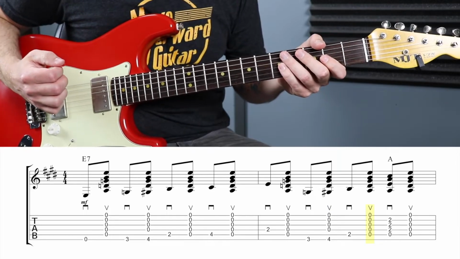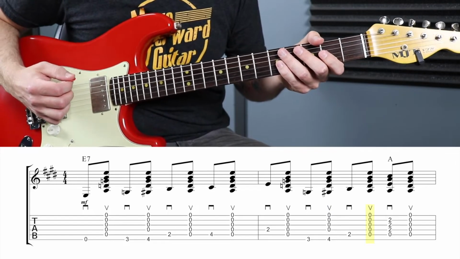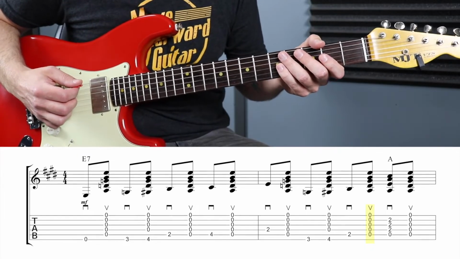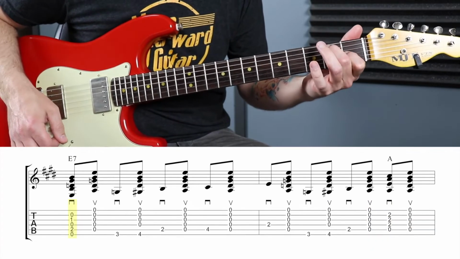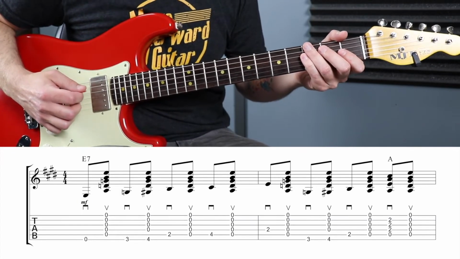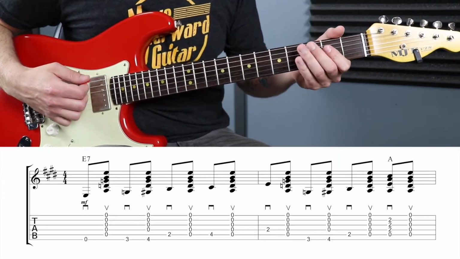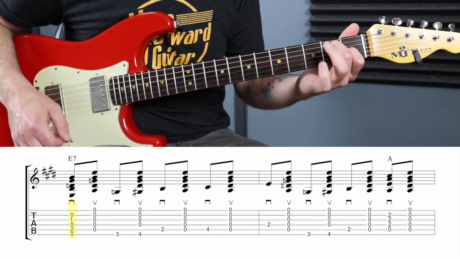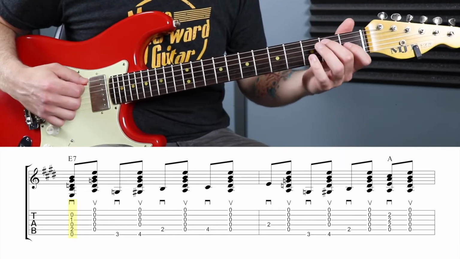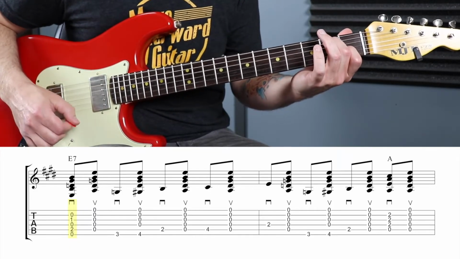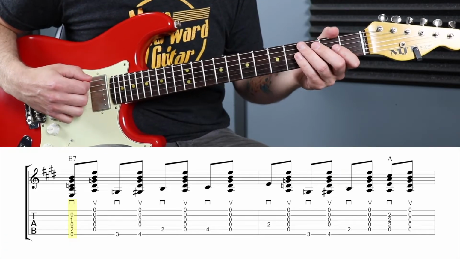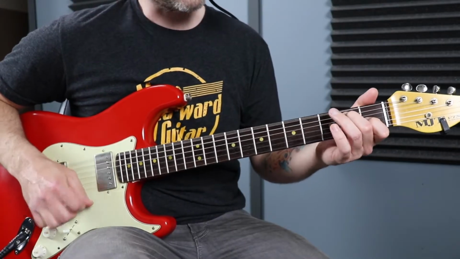So now I'm on the and of 3 right there in the second bar, and then we play that A to E7 move that we played in a previous rhythm. So that part should actually be fairly easy for you since we already worked on it. So that's the 4 and 1. So hitting that E7 is on the first beat of the next bar. And so that E7 is in place of that first bass note that we played in the first bar. So 4 and 1.